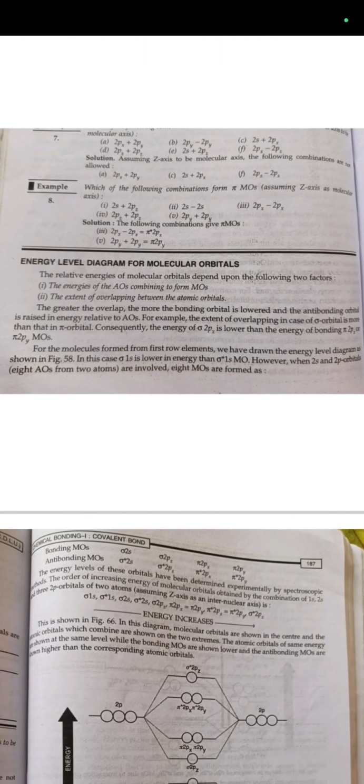Energy level for molecular orbitals. The relative energies of molecular orbitals depend upon the following two factors: first, the energies of the atomic orbitals combining to form molecular orbitals; second, the extent of overlapping between the atomic orbitals. The greater the overlap, the more the bonding orbital is lowered and the anti-bonding orbital is raised in energy relative to the atomic orbitals.